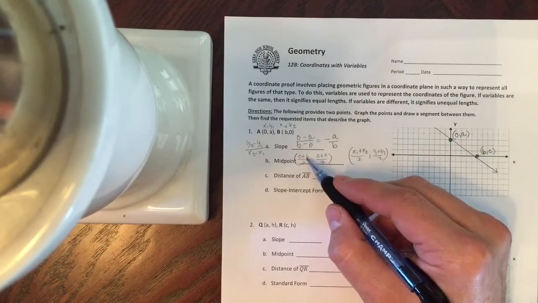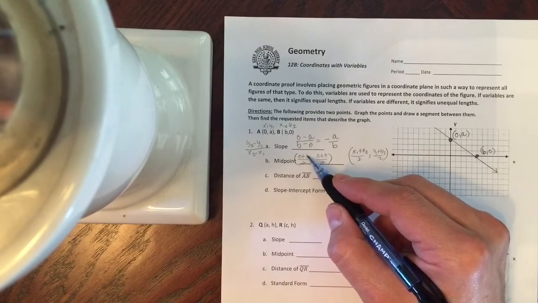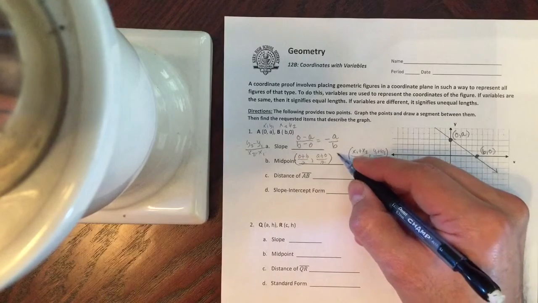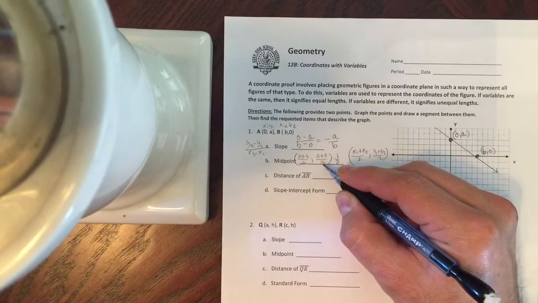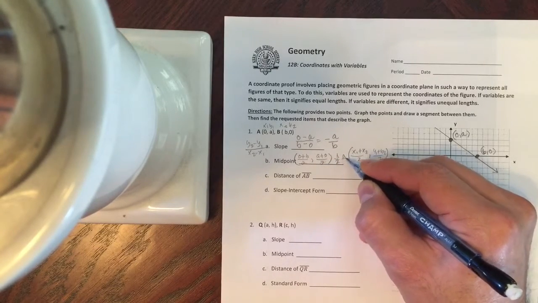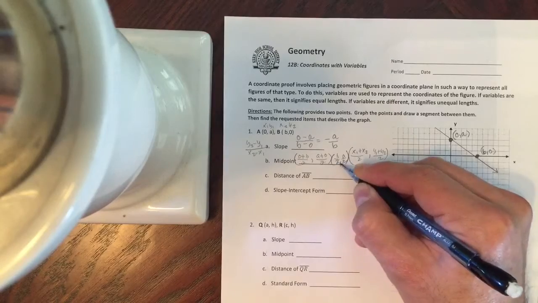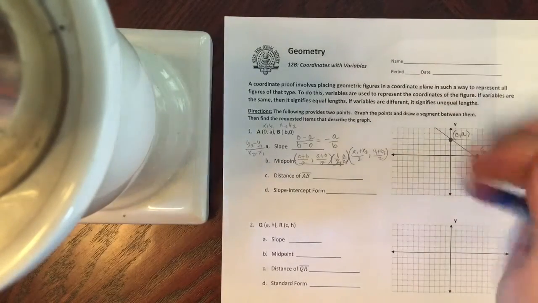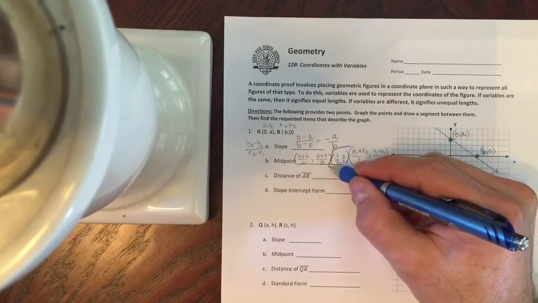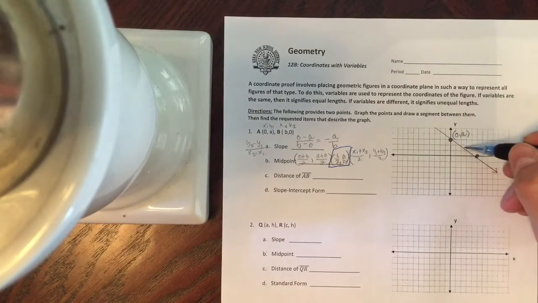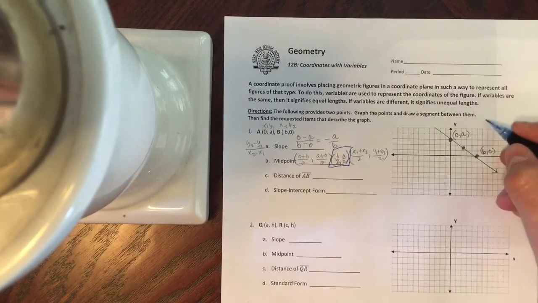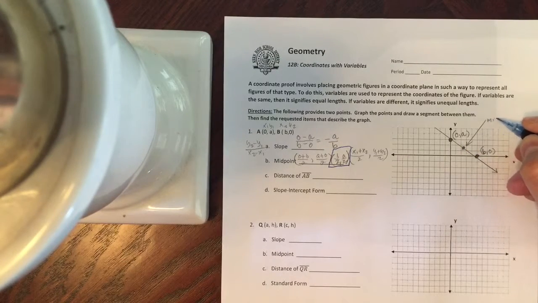Simplify, and we're left with b over 2. Well, 0 plus b is b. So b over 2. And then a plus 0 is a, divided by 2 is a over 2. It's a little messy in here, but that is our answer. All right. And that would be in here. It's the midpoint.